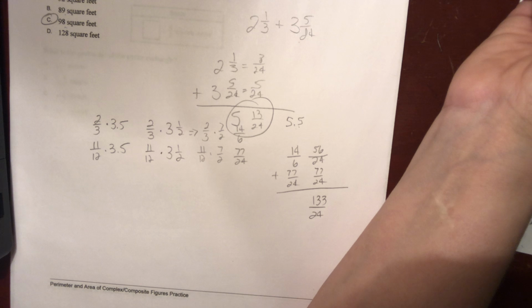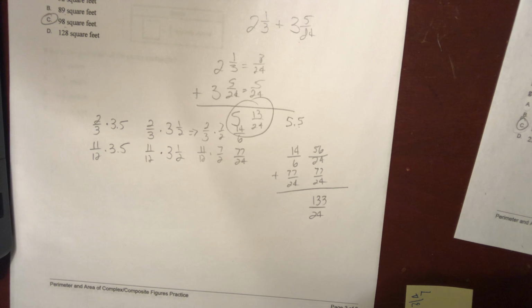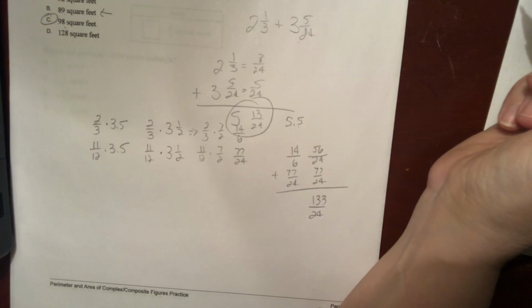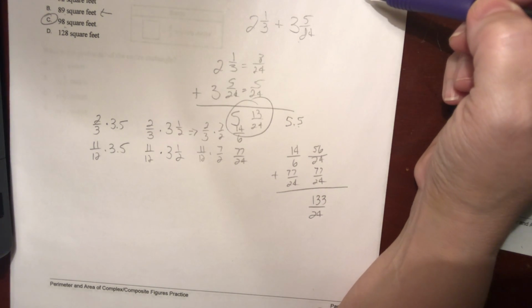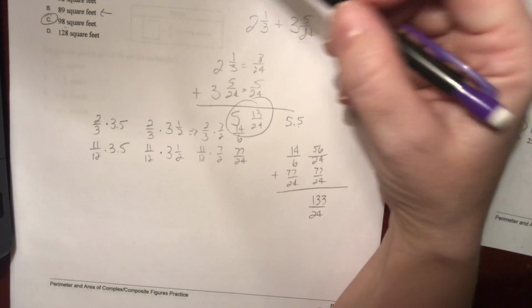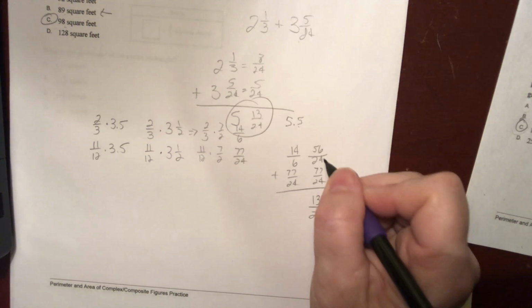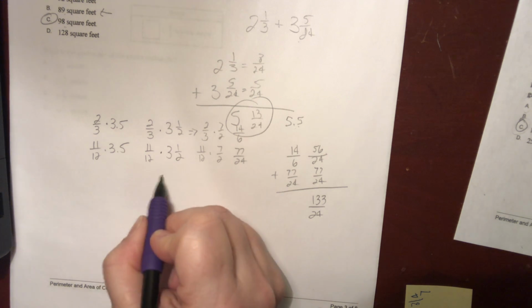The staircase has 16 steps. Clear. 5 and 13/24 times 16. Right now I'm getting 89. And I know if I looked at it long enough, I'd probably figure out why that is happening. The other way we can do it is we can do 16 times 56/24.